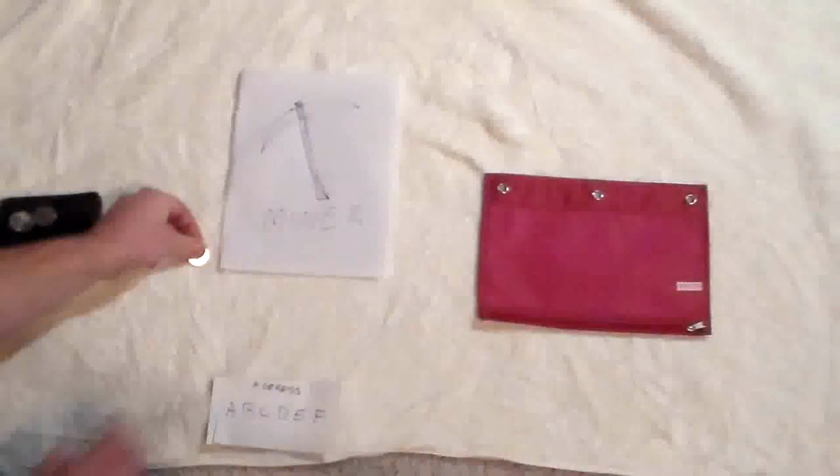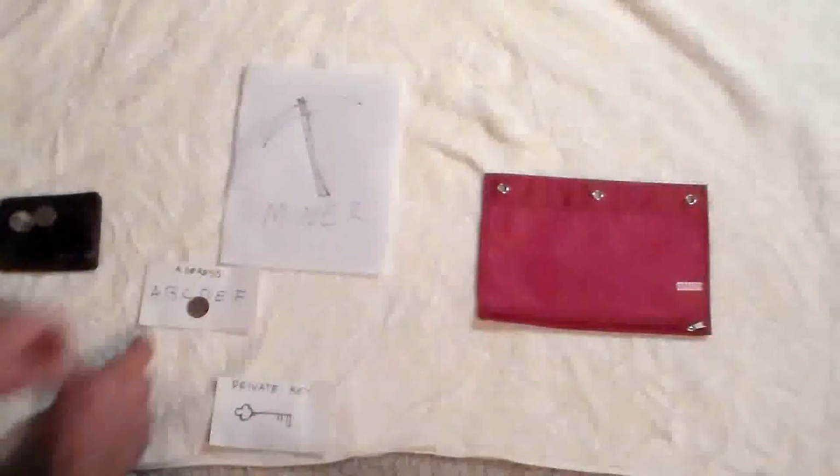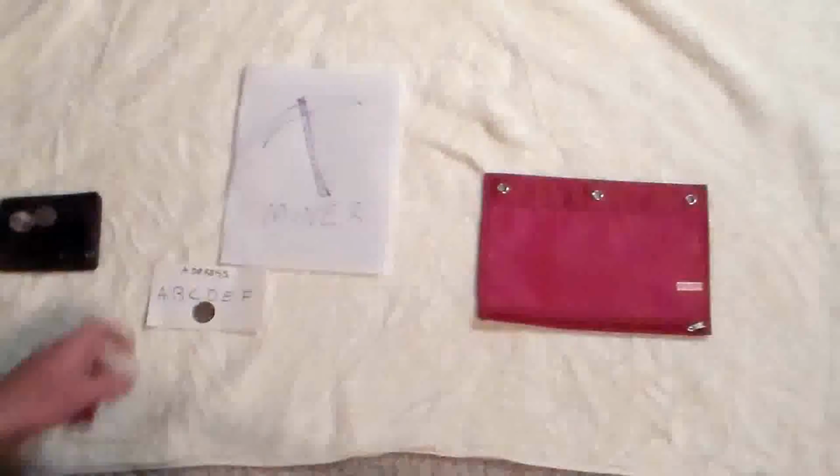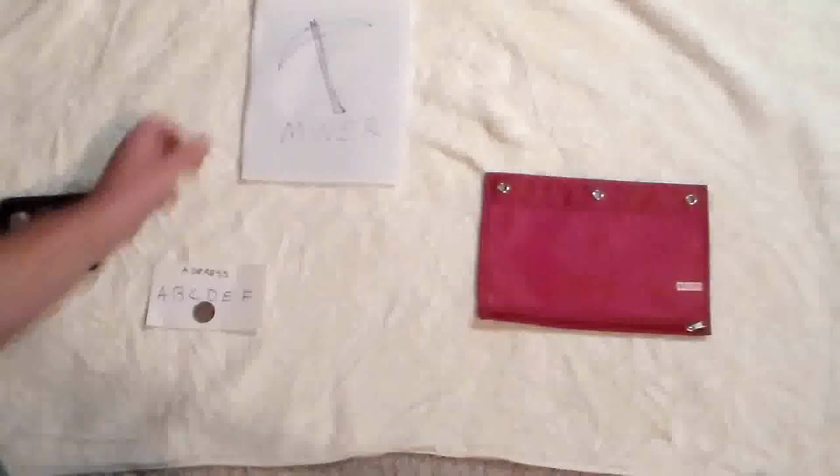So this Bitcoin is now supposed to be going to Sally at this address right here, A, B, C, D, E, F. Sally over here is waiting for it. The miners, and there's thousands and thousands of them out there, are just looking for transactions to be verified.